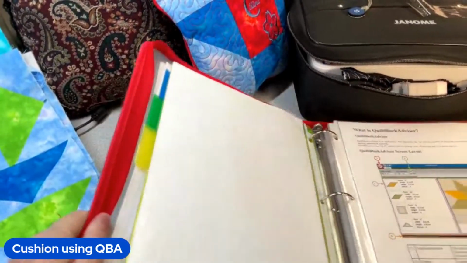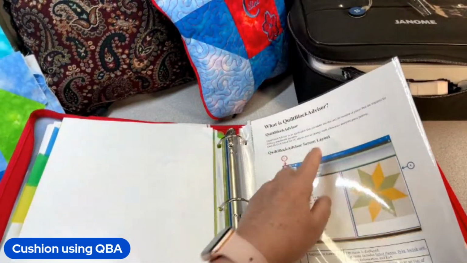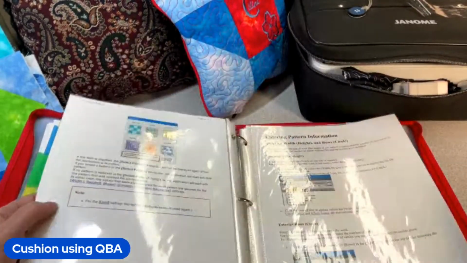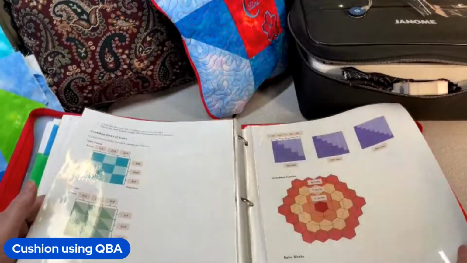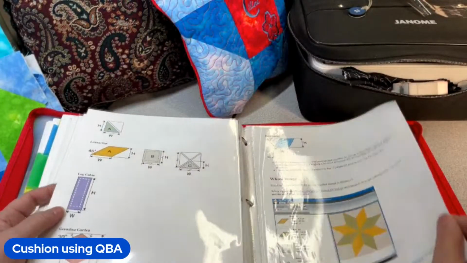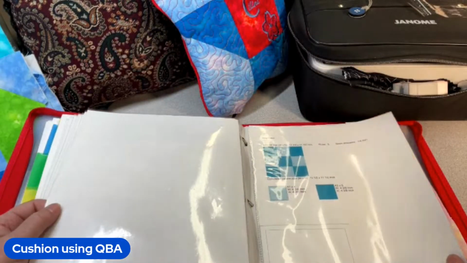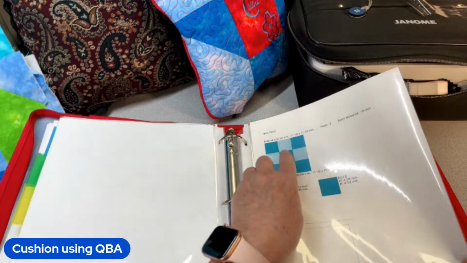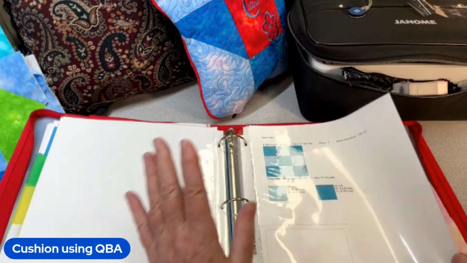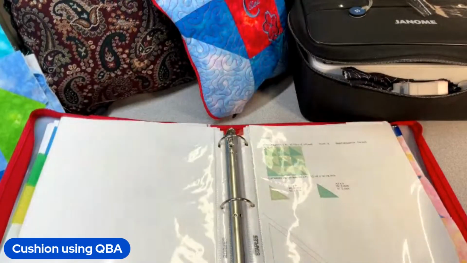So this is my book, and I printed my book. What is Quilt Block Advisor? I printed my book in color because you do refer to this, huh? So I printed it in color, and then I made my samples. See, there's about 20 pages. And then I made my samples, but this time at 11.5 by 11.5. You see, I print, and all my patterns are there.